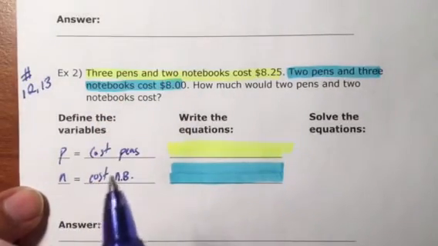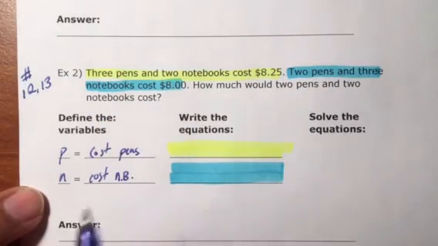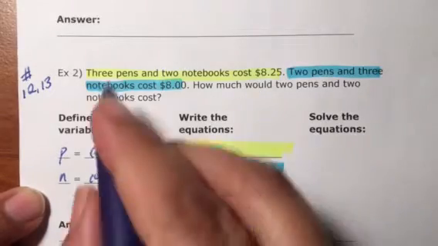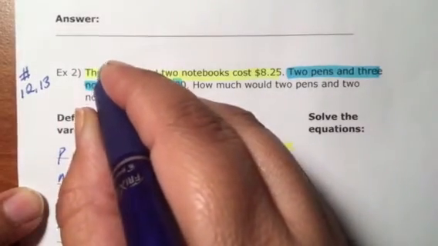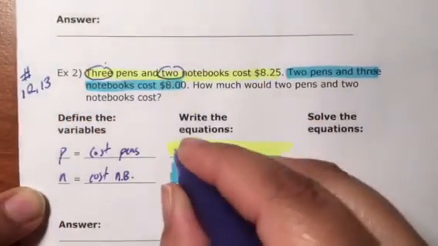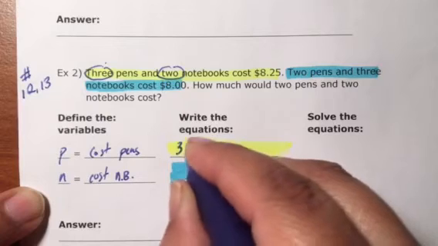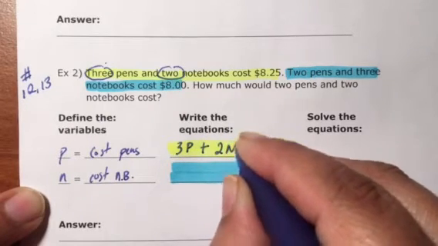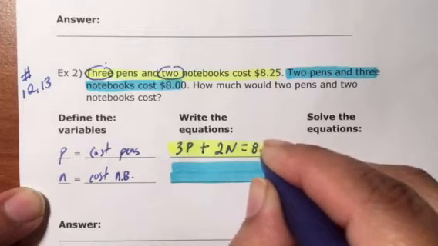Hopefully you know when you go to the store and you buy something, it adds up all the things that you buy to give you a total. So it's telling you that you've purchased 3 pens and 2 notebooks. So 3 pens plus 2 notebooks is going to give me that $8.25.